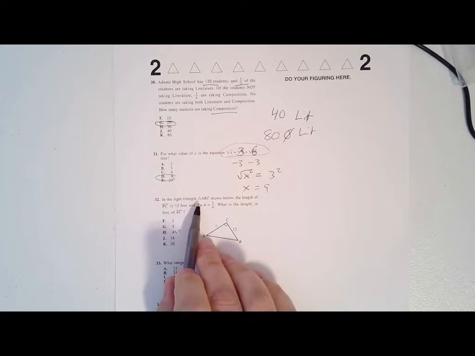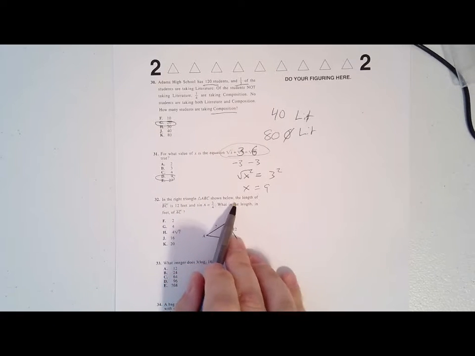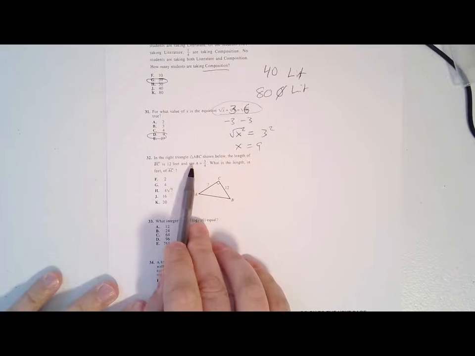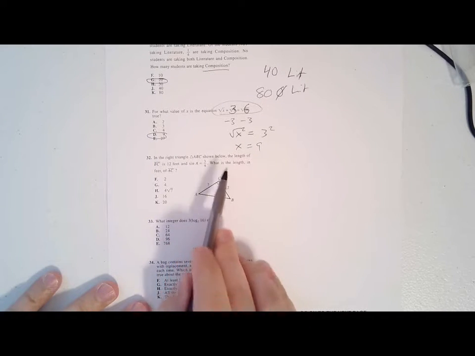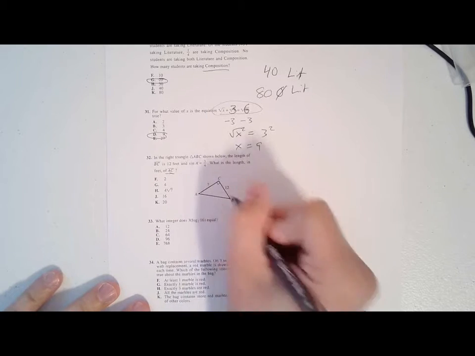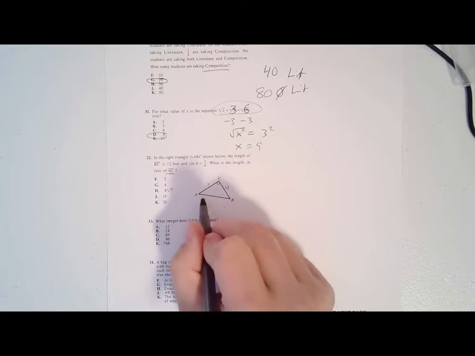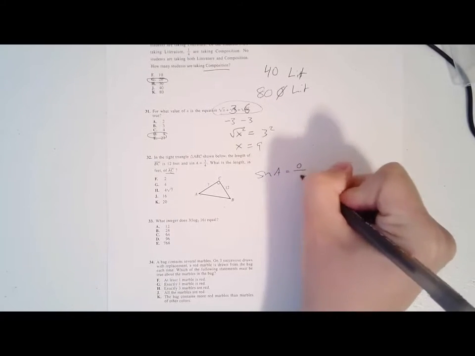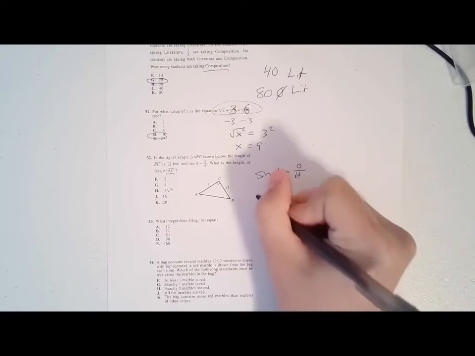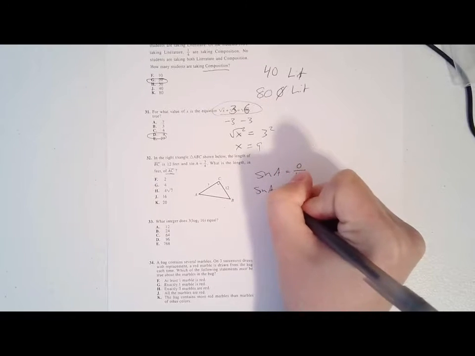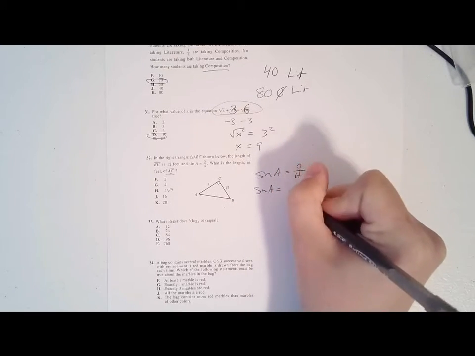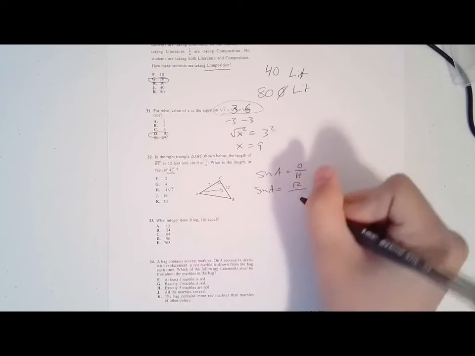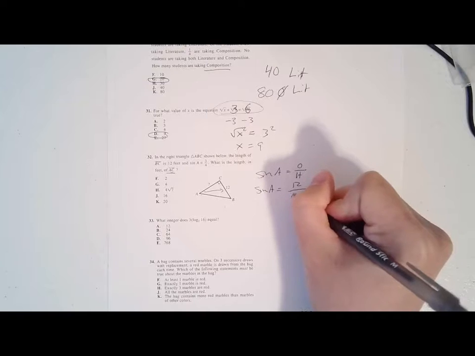In the right triangle ABC shown below, the length of BC is 12, and sine of A is 3/4. What is the length of AC? Okay, well, if the sine of A is 3/4, we also know that the sine of A is equal to the opposite over the hypotenuse, which in this case means the sine of A is equal to the opposite of A, which is 12, over the third side, which we don't know, AB.